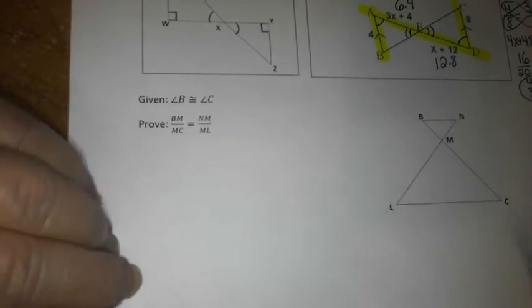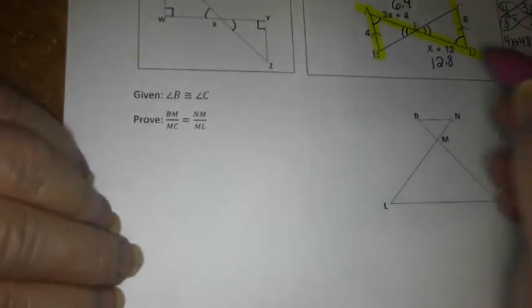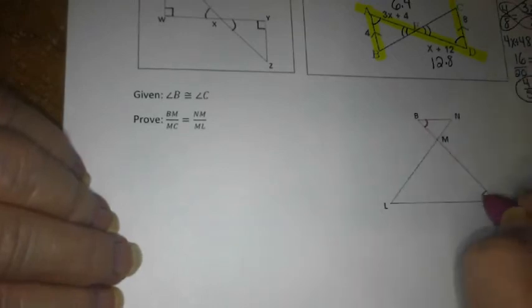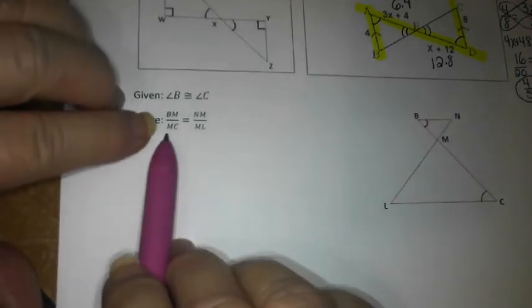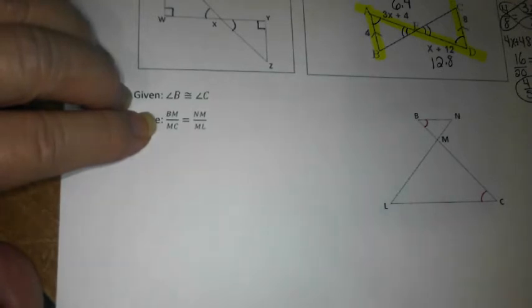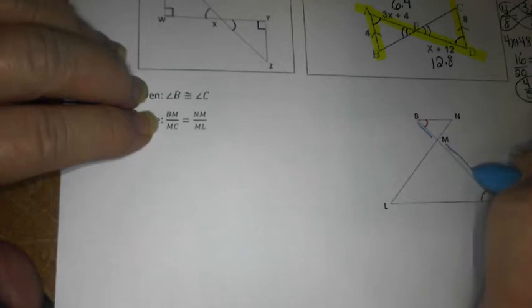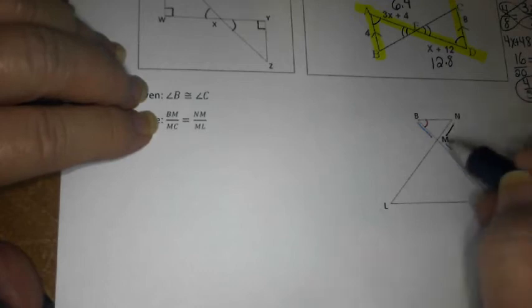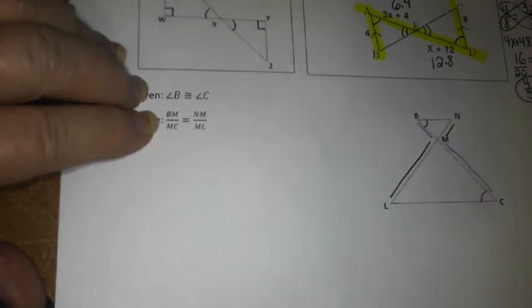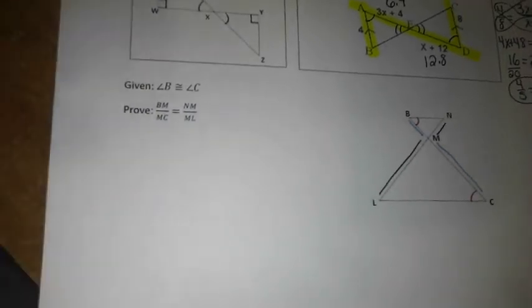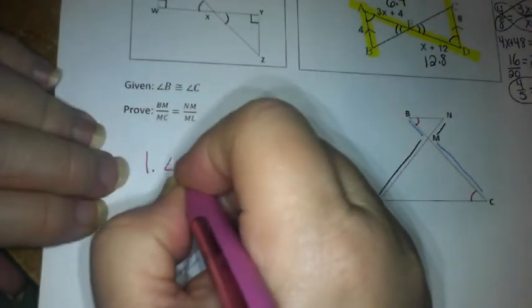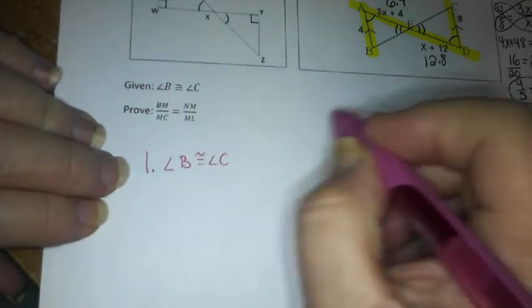Here goes. In this one, they're giving us that angle B is congruent to angle C. And they want us to prove that we've got some sides in proportion to each other. So that we want BM to MC to be in proportion with NM and ML. So the only way I can think to do that is to prove that the triangles are similar. Because if the triangles are similar, then the sides will be in proportion.